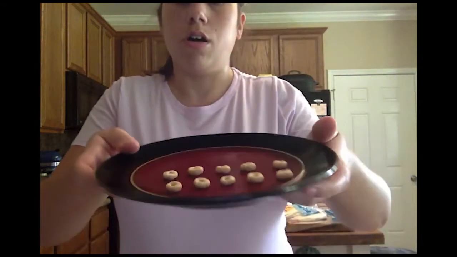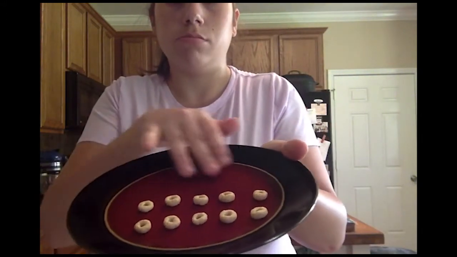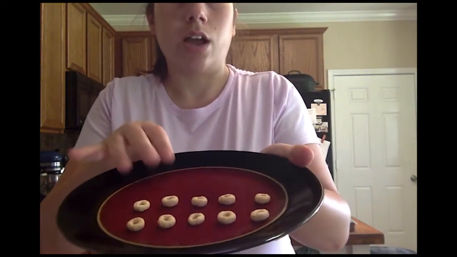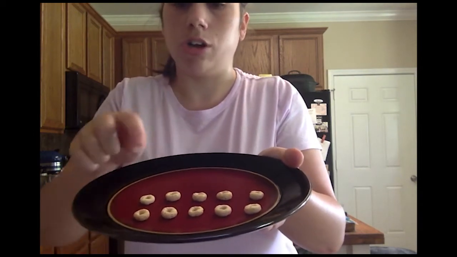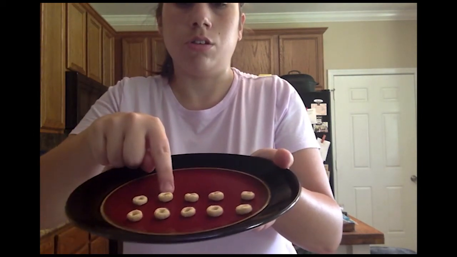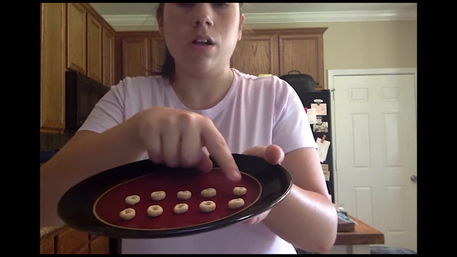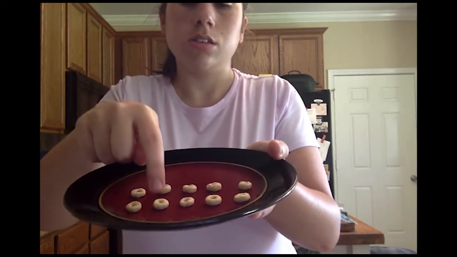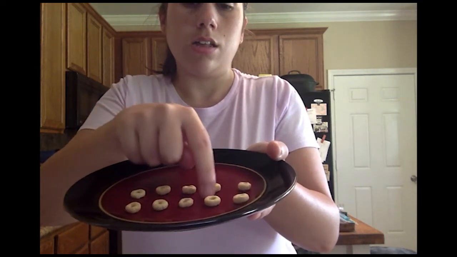Great. Now you put your items back in front of you, because we're going to do our last problem together. So I have 10 of my Cheerios back on my plate, all 10 of them. If you want to count them, we're going to count them one more time just to make sure. 1, 2, 3, 4, 5, 6, 7, 8, 9, and 10. So I have 10.